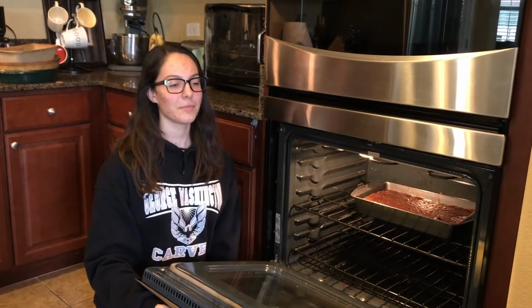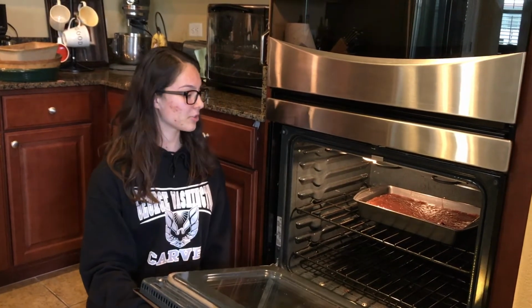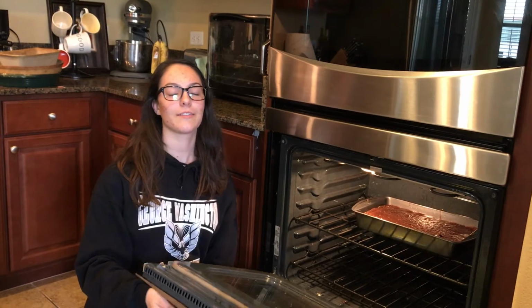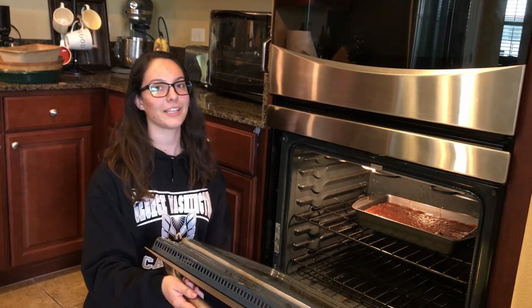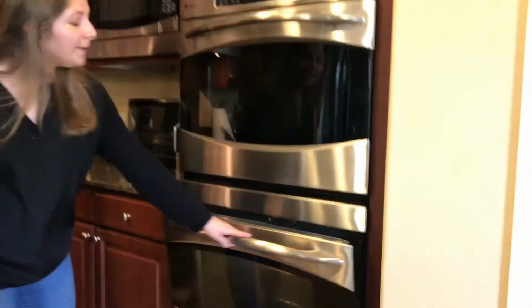So, as the brownie mixture is in the oven, the atoms are going to experience enough energy that will break and reform the molecules, which will give it the solid form of a brownie. We have 10 minutes left until our brownies are complete.